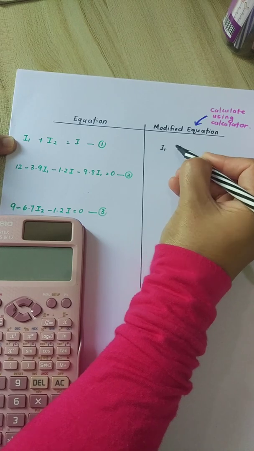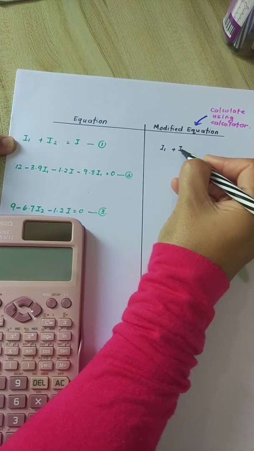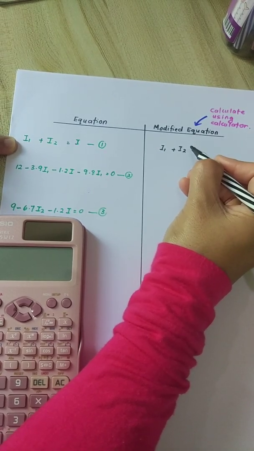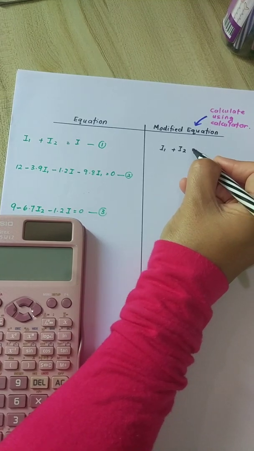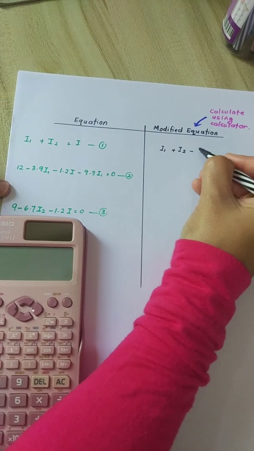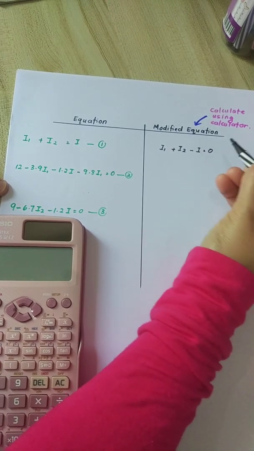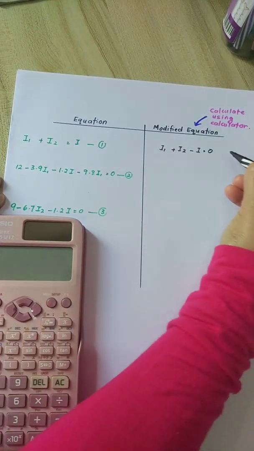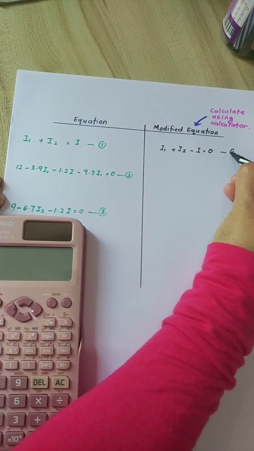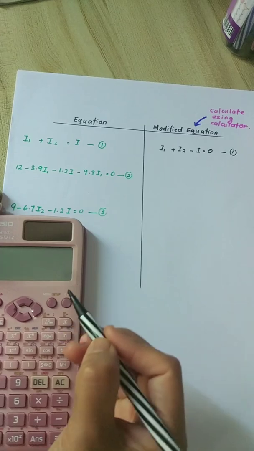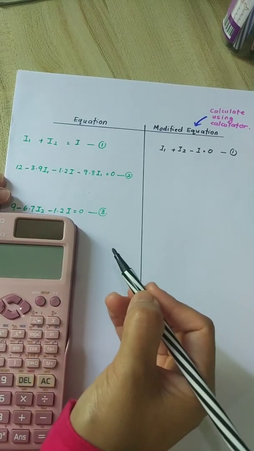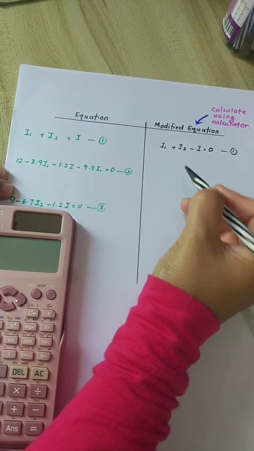I have I1 plus I2, and the I on the right side should be moved to the left side, so I make it negative I equal to 0. So here will be our first equation for calculator purposes.